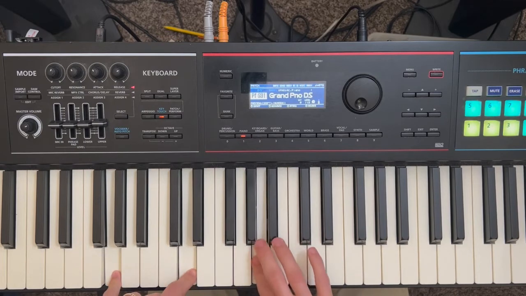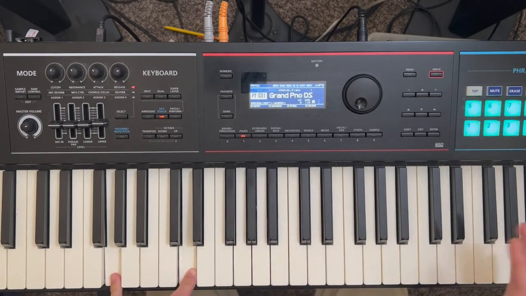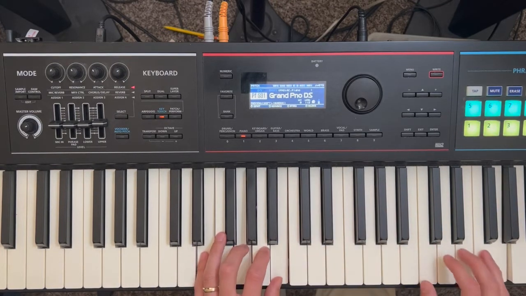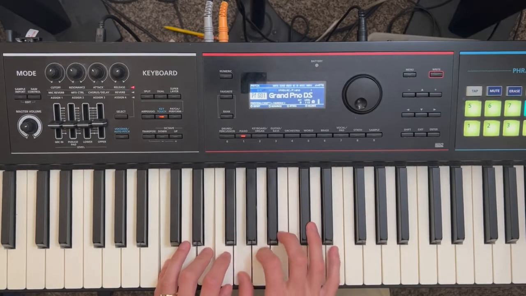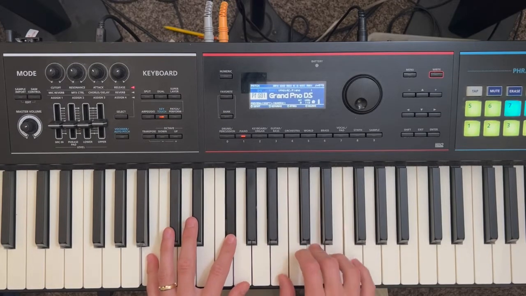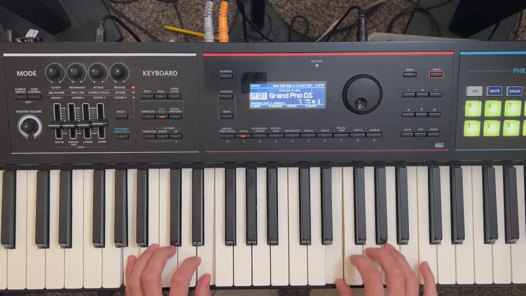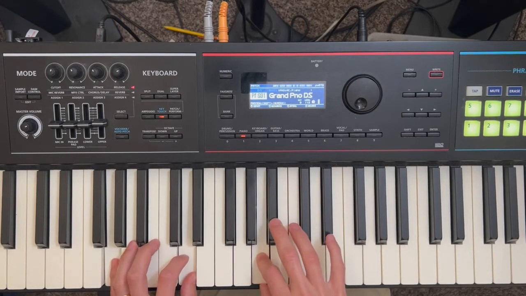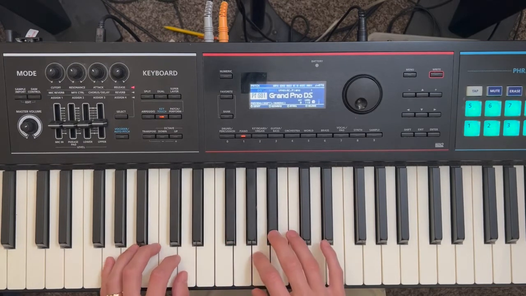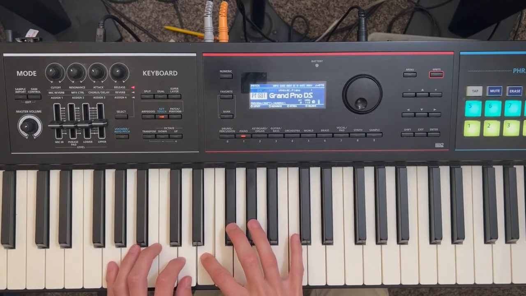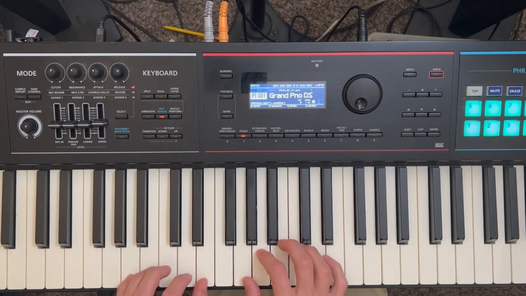So let's see what that sounds like all the way from the top. And I am going all the way back to the top every time so you can kind of see how the parts fit in together. So from there, this is a really quick little move. We do A, B flat, A, G, E. So once again, all together from here, just from the A minor chord.